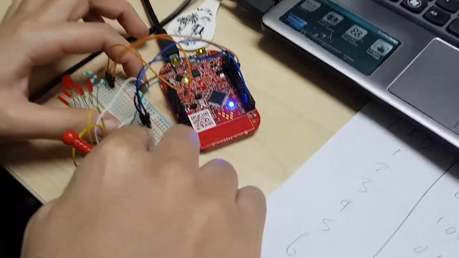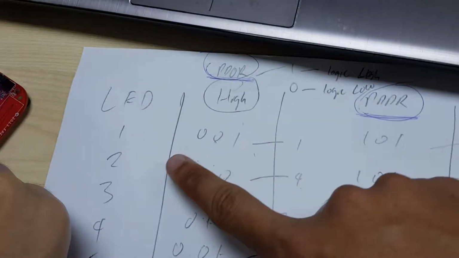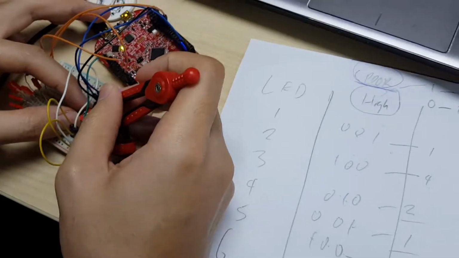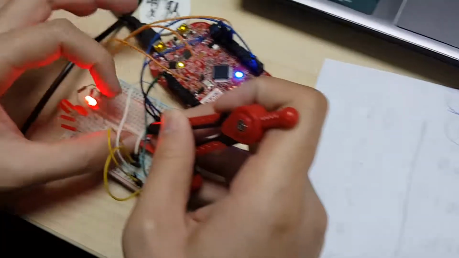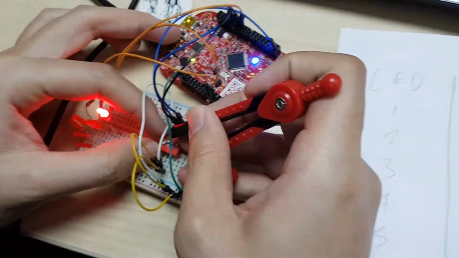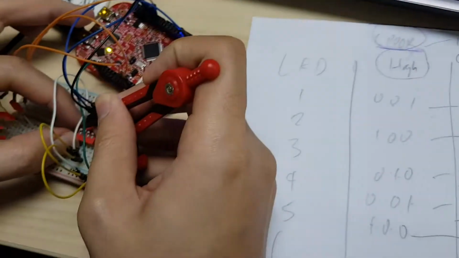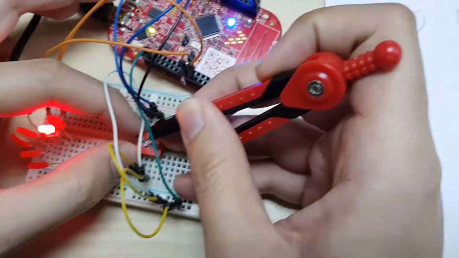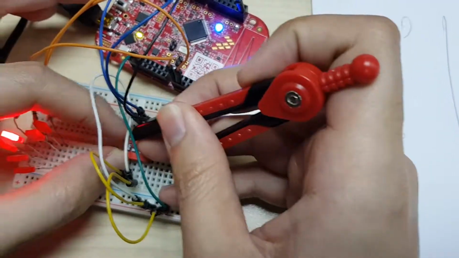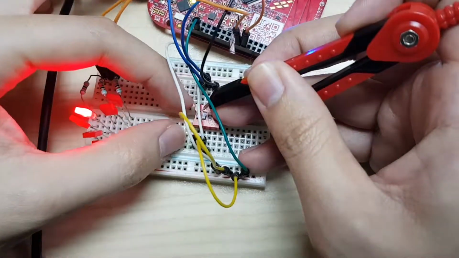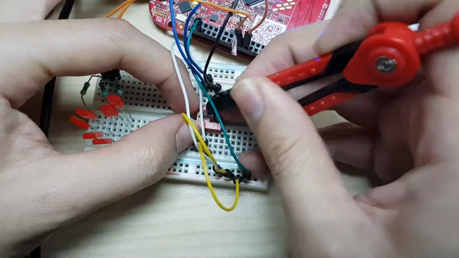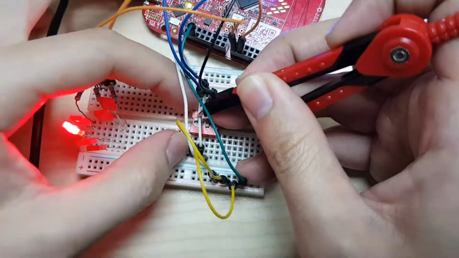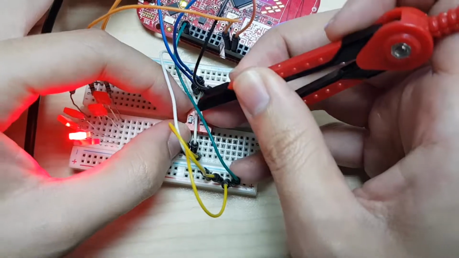Okay, so for the switch 001, at first LED 1 is 001. So LED 1 is 0, 0, 1. So this is LED 1. For LED 2 it is 0, 1, 0. So 0, 1, 0 is LED number 2. For LED number 3 it is 0, 1, 1. See it change. Now for LED number 4 it is 1, 0, 0. So 1, 0, 0, LED number 4. LED 5 is 1, 0, 1.